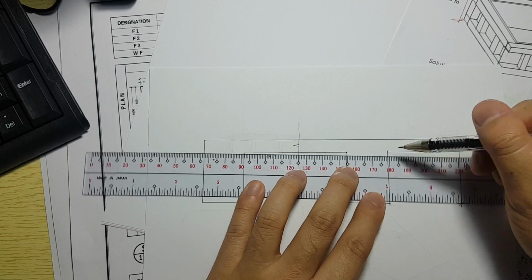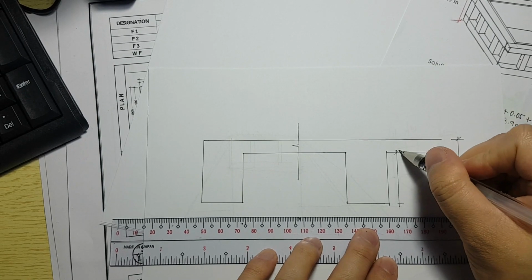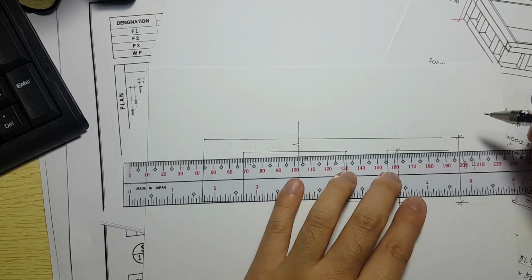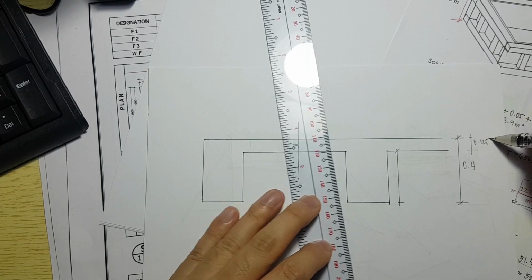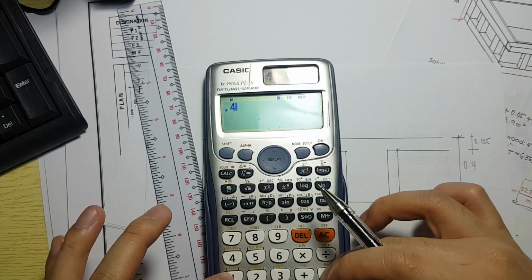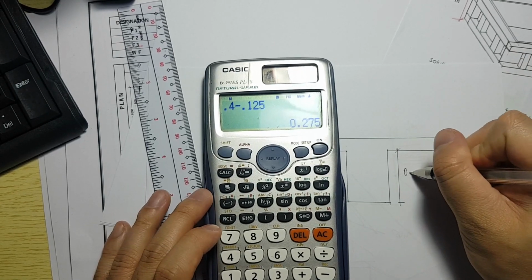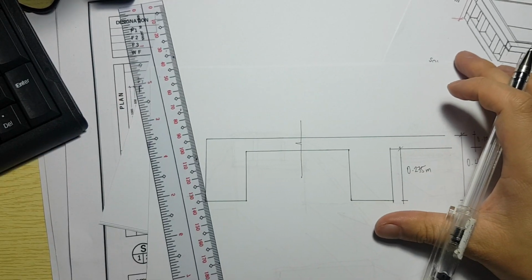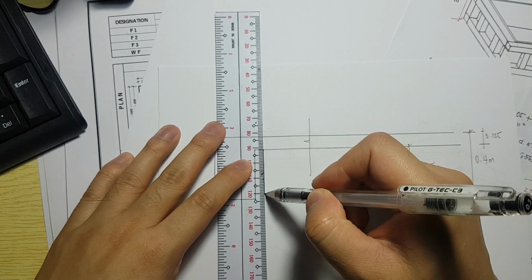Therefore, the depth of the beam that we're going to consider for our formworks would be 0.4 minus the slab thickness of 0.125, which is equivalent to 0.275 meters.